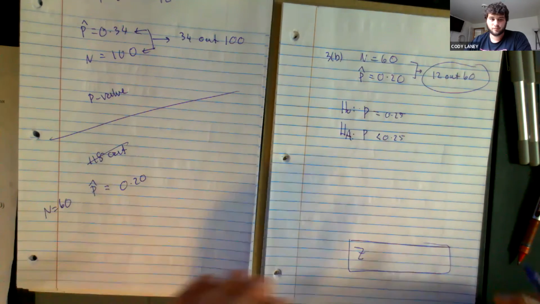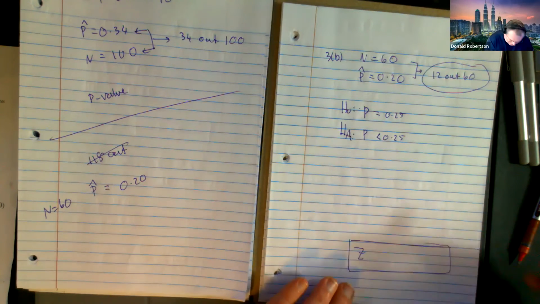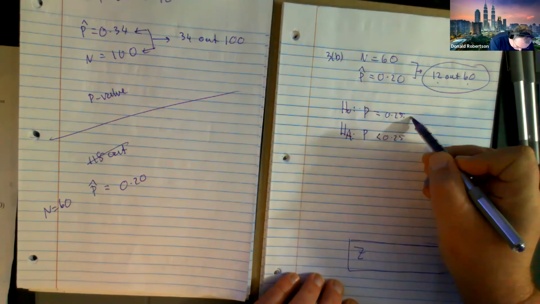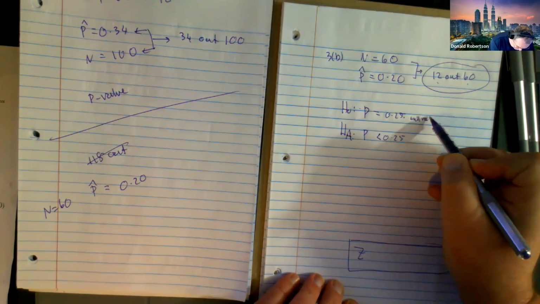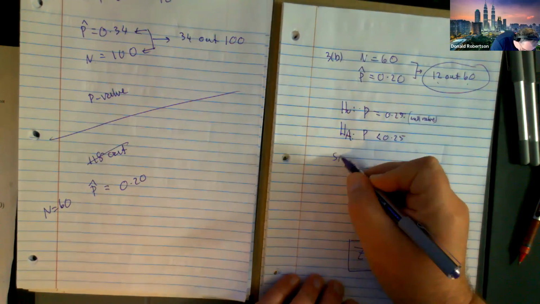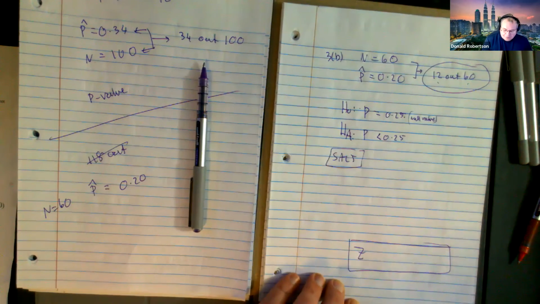No, that's just the number I'm going to use to get the answer, right? We've other things to do. So I know it's 12 out of 60. I know this is the null value, and I want to prove it's less than. So let's see what salt does. I'll nip over to salt and we'll see what calculations it comes up with. Here we go.